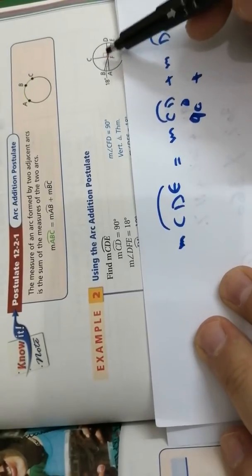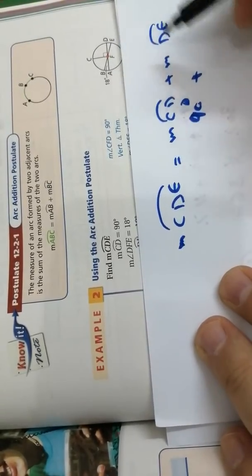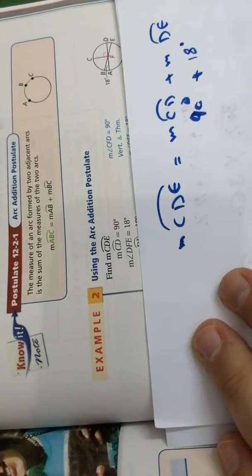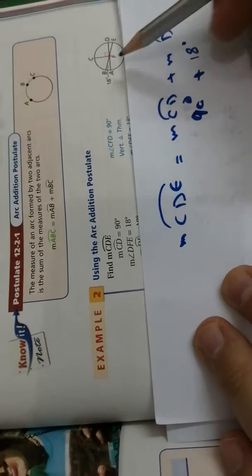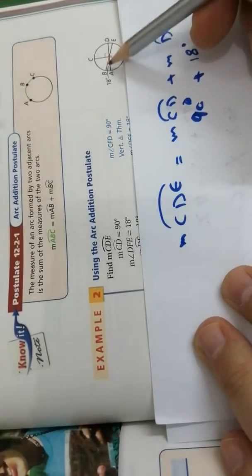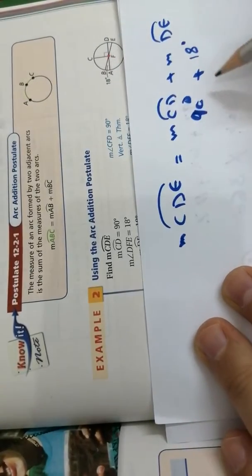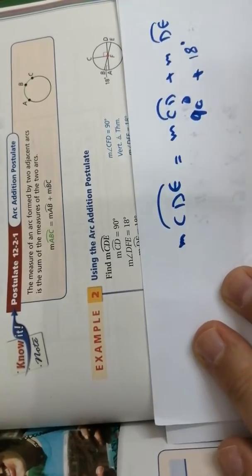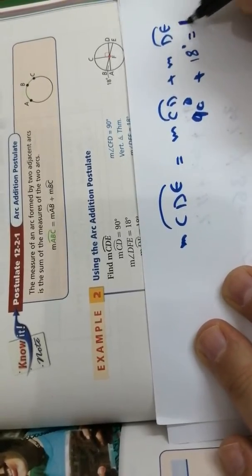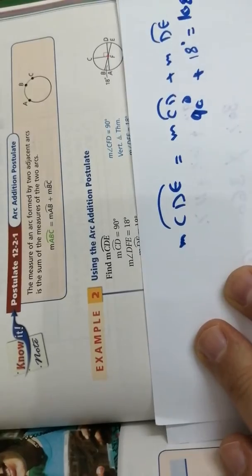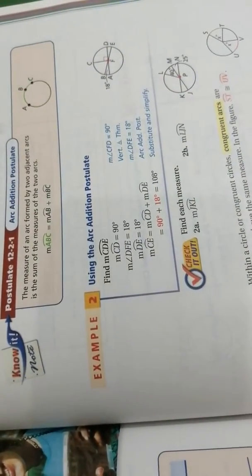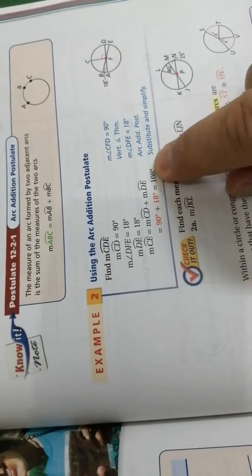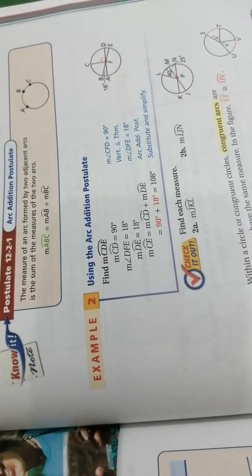You can use vertical opposite angle. This is 18. Why 18? Because vertical opposite angle equal 18. This is 18 and this also 18, vertical opposite angle. So CDE equal 90 plus 18 equal 108 degree. Okay, so this is the answer.